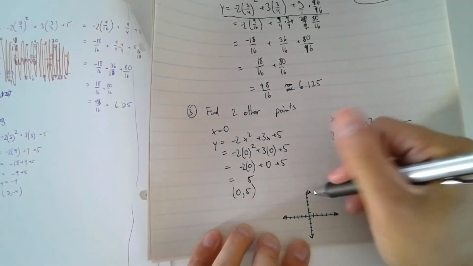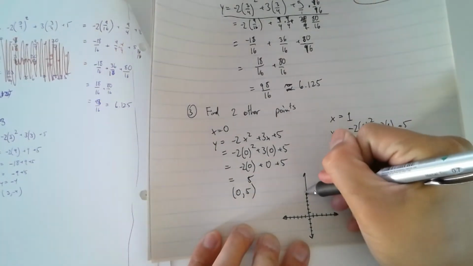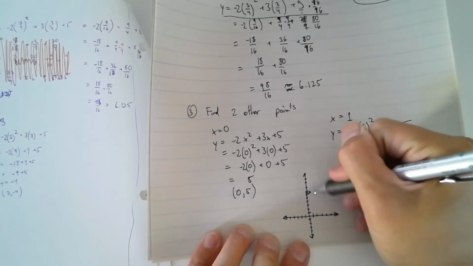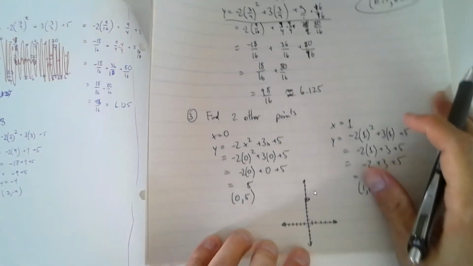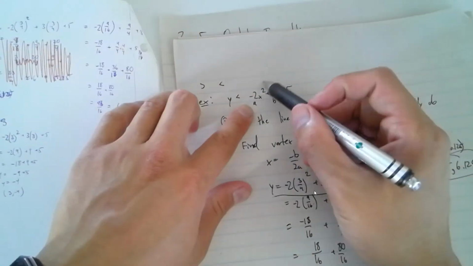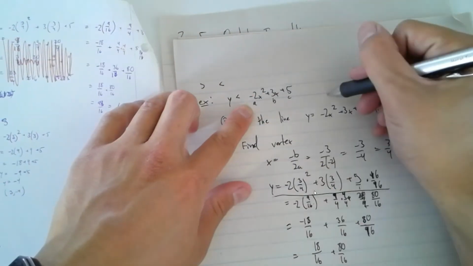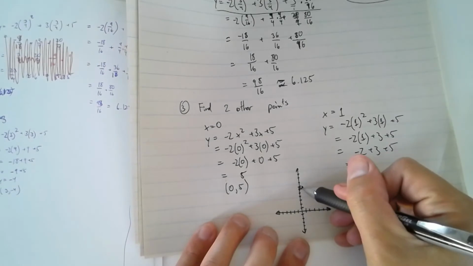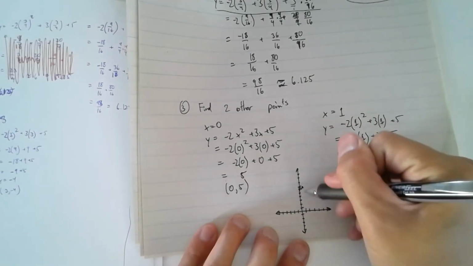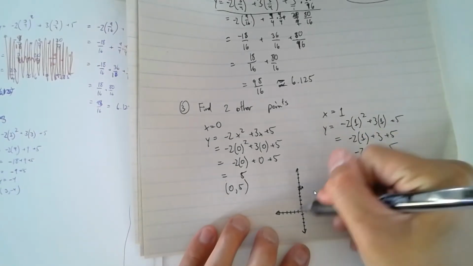Okay, so I'm going to extend my graph a little bit. So that's 6, 7, 8, 9, 10. So I'm going to say 6 is right. So that's the vertex right there. And I know that if I look at my A value, that's telling me that my parabola is going to open down. Okay, so I know that the vertex now is going to be opening down, not up, but it's going to be opening down. So the vertex is now the highest point on this graph.